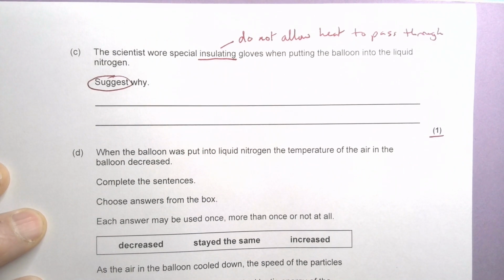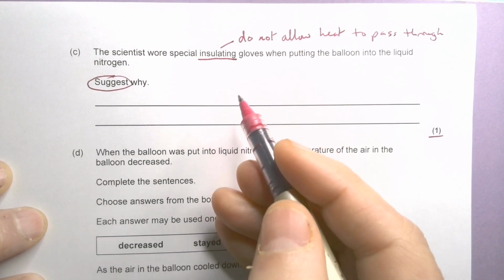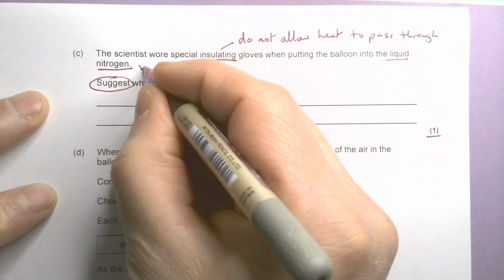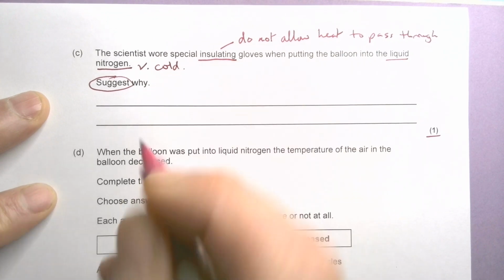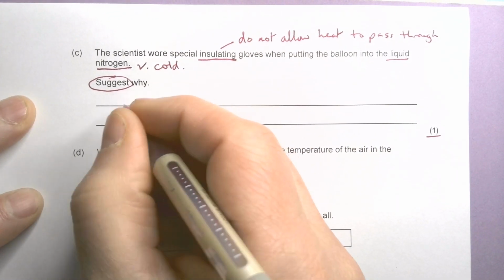So suggestion is just a kind of a guess, if you like. So why would you wear gloves when touching something? The liquid nitrogen, remember, is very cold. Okay, so why would you do that? Well, to keep you safe.